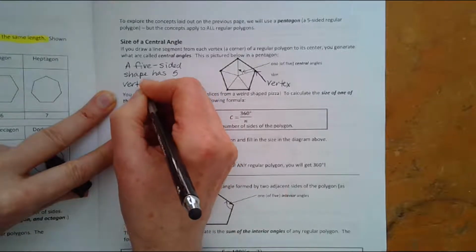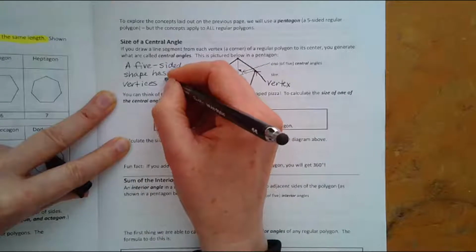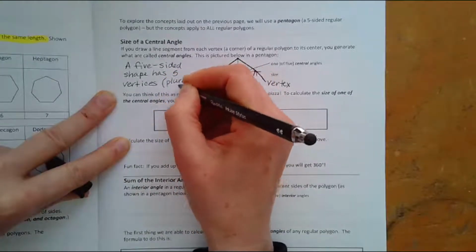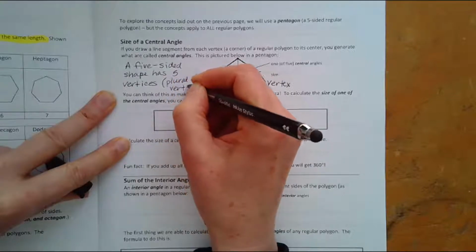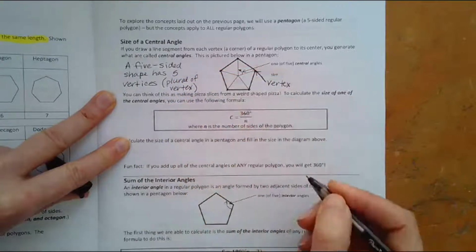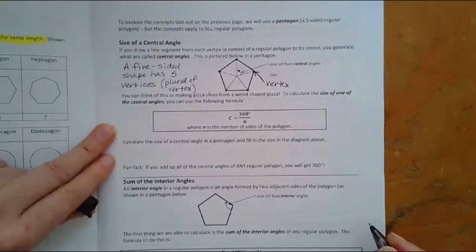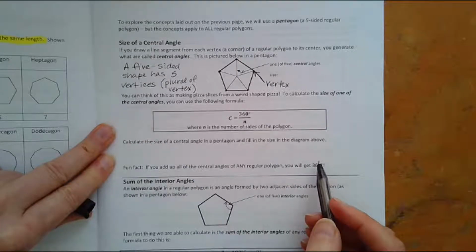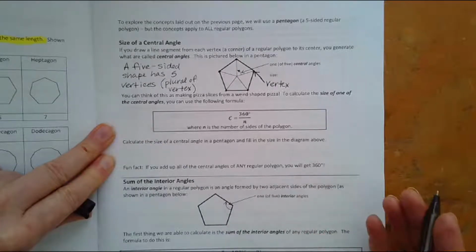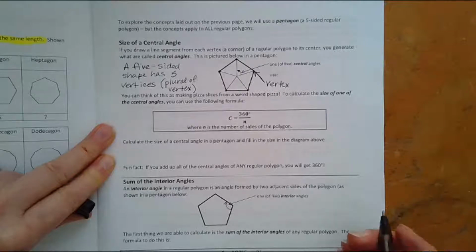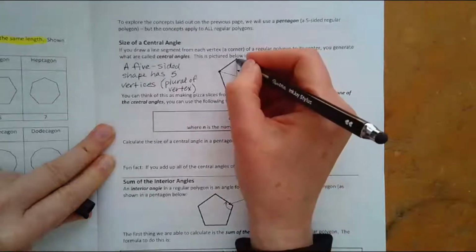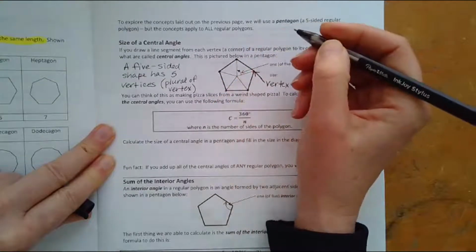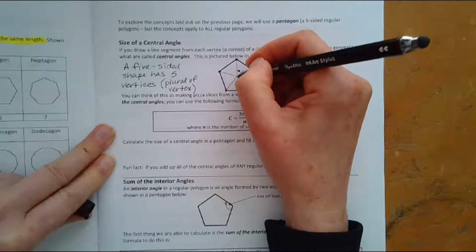The plural of vertex is vertices. I would understand if you said vertexes, but the proper terminology is vertices. So a 5-sided shape has 5 vertices, a 6-sided shape would have 6 vertices, etc. So at every vertex, at every corner, we draw a straight line, a line segment, to its center, okay?